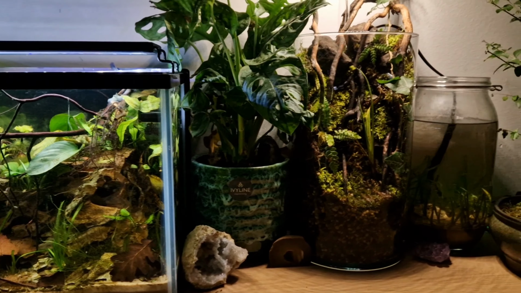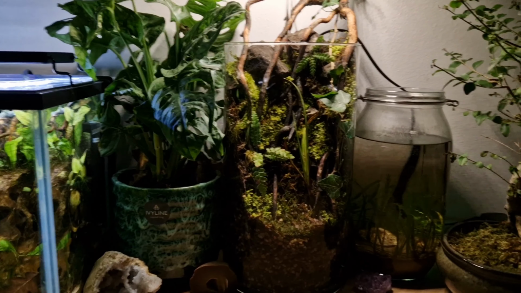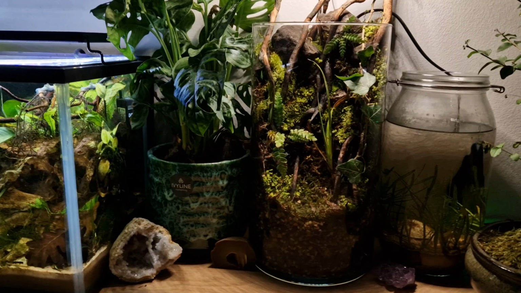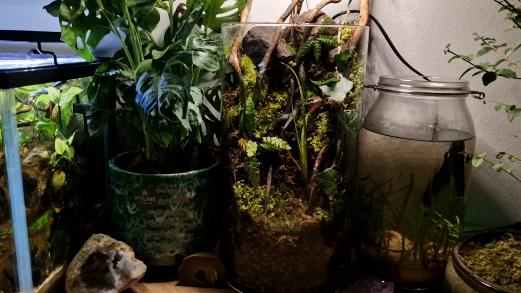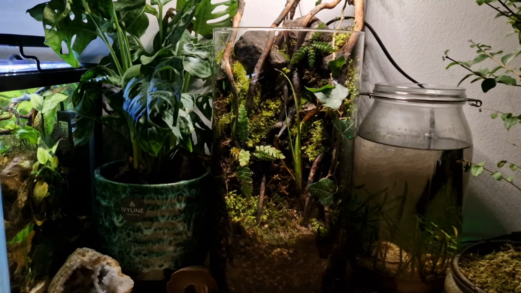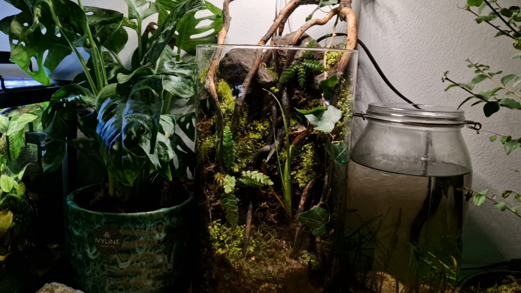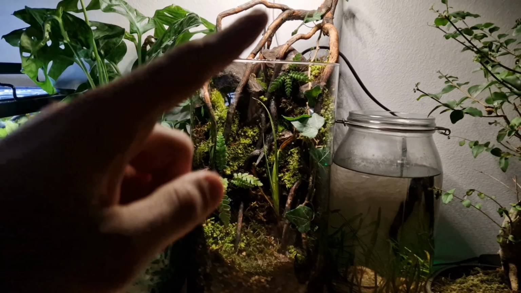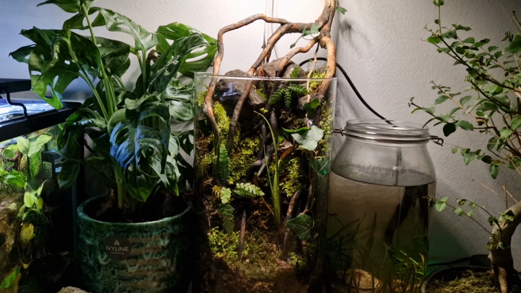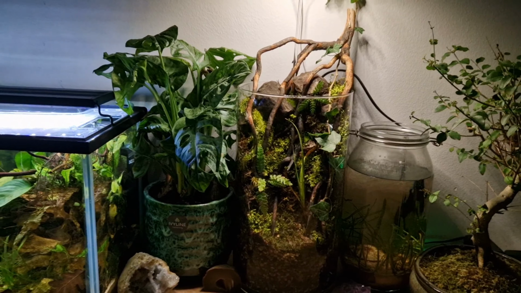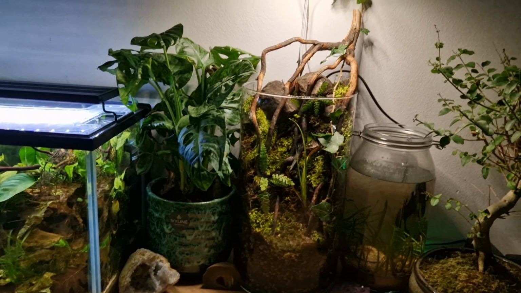Final tank I just want to showcase has no inhabitants, but it is the drip ball terrarium. Recently made a video about this. It's doing really well. You can see the ferns and a lot of the moss is thriving in here. I had the left hand piece of ivy die off, but the right hand one did much better and is sustained in there, and this is doing really well.